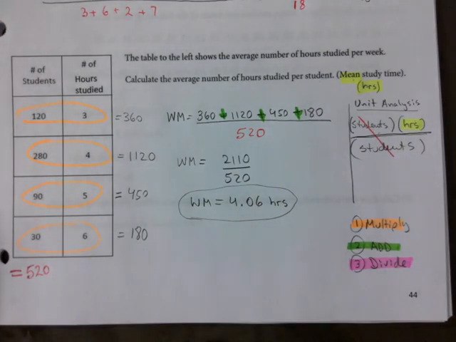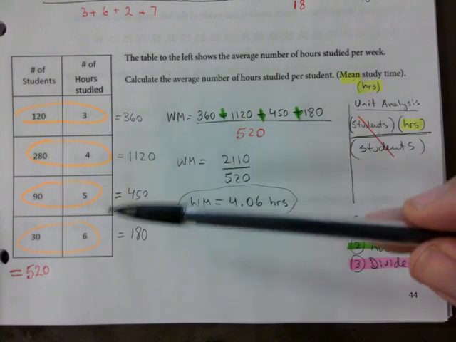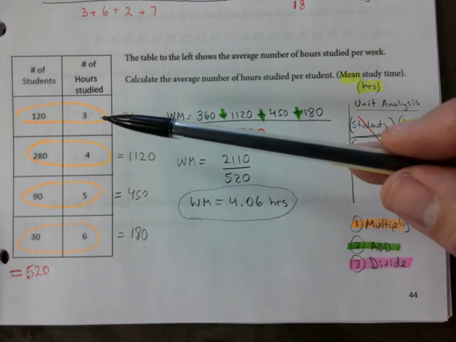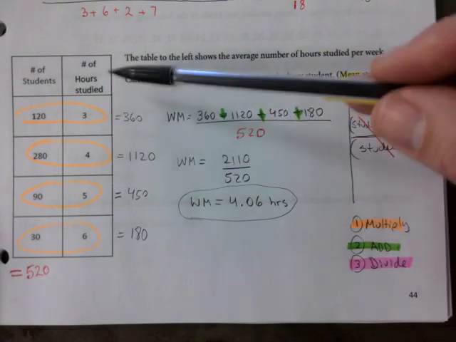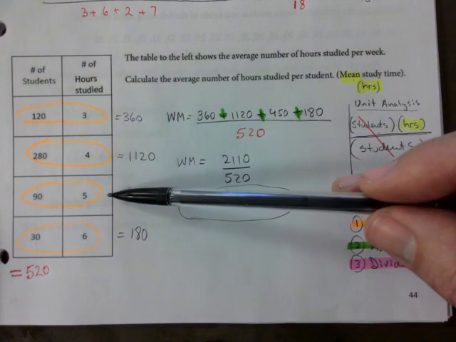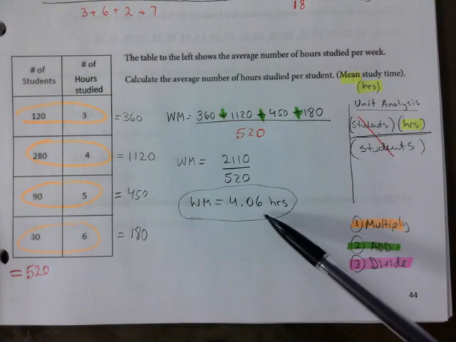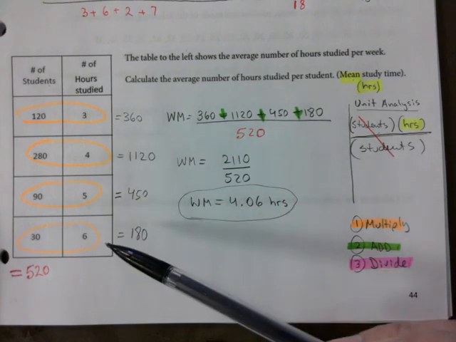Does it make sense? Does my answer make sense? If you look at the hours that have been collected, it's between 3 and 6. So you shouldn't really be having a time that's less than 3 or more than 6, because these are the answers that you were provided with. So yes, it makes sense. Reasonable. It's within what my answers were.